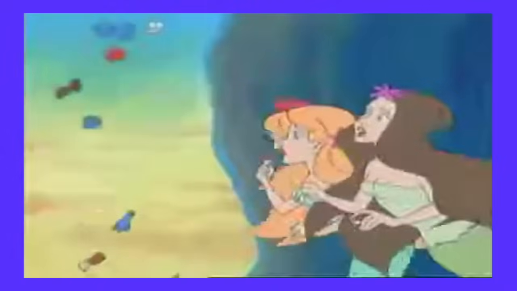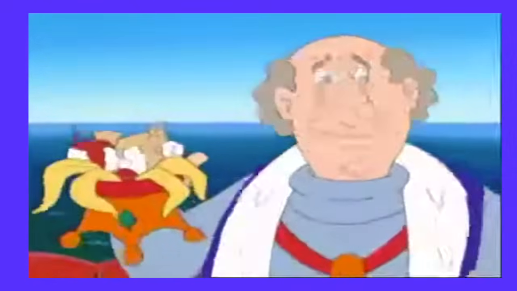Now the movie also has this strong environmental messaging, with one of the reasons Miranda wants to come up to the surface is to stop humans from polluting the oceans. So save the sea turtles and the mermaids, I guess.